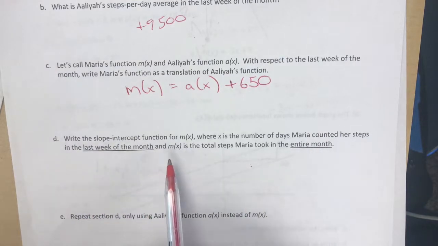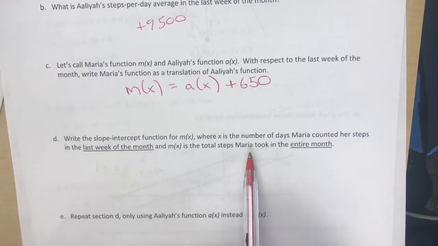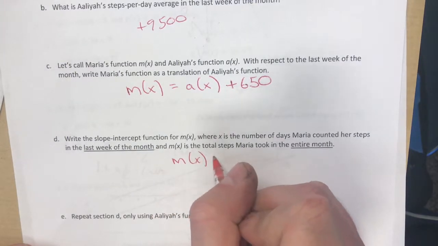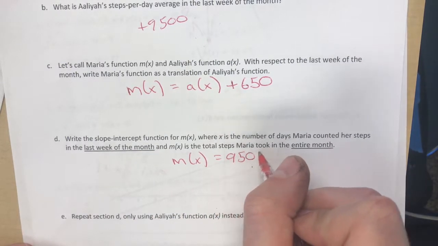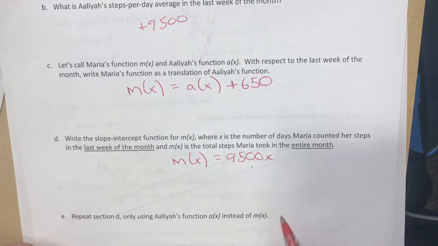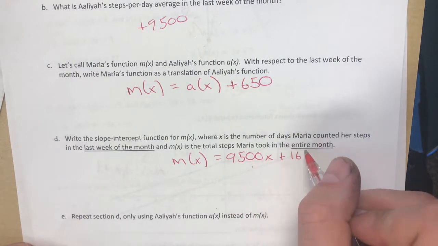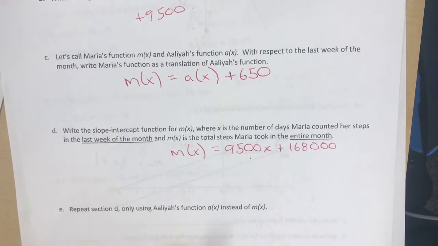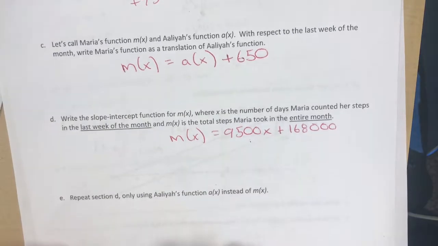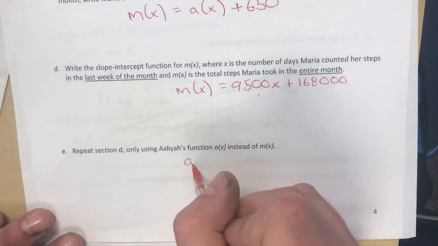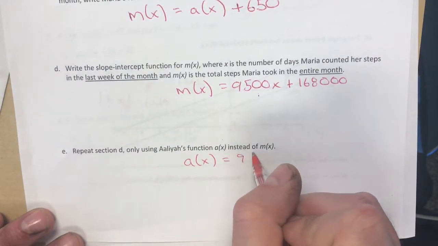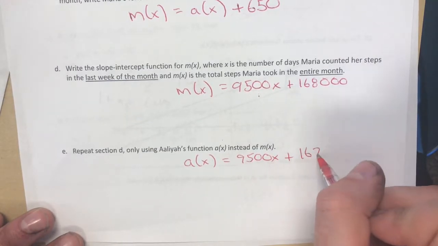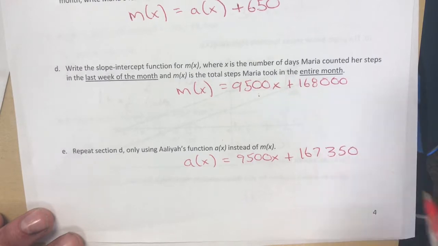D. Write the slope-intercept form for m of x, where x is the number of days Maria counted her steps in the last week of the month, and m of x is the total steps Maria took the entire month. So m of x would equal the slope of 9,500x plus her start value of 168,000. And then a of x down here that you need to do for Aaliyah. Same slope, but take her start value of, what was it, 167,350.